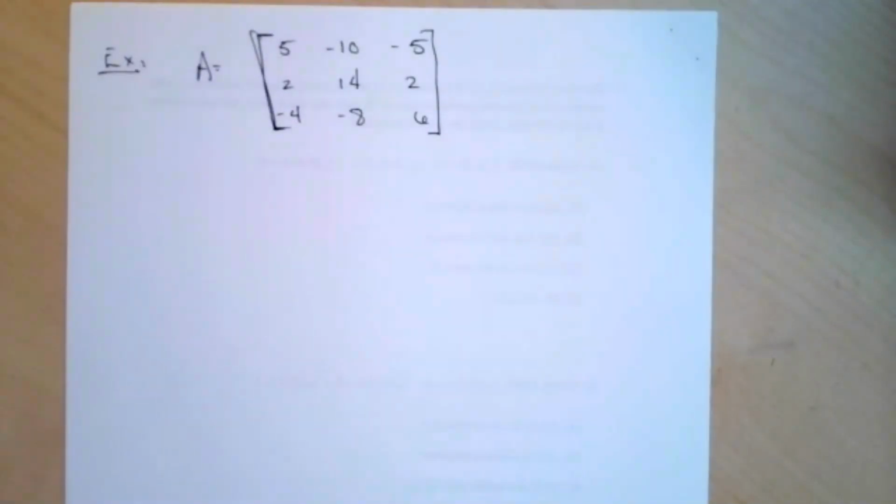And the nice thing about examples in the book is they don't actually do all of the steps for you. So you have to fill in all the steps, but they give you the answers. So if you want extra practice, a lot of the examples that are already given in the book are good practice.